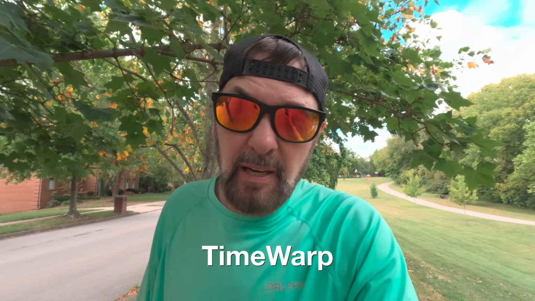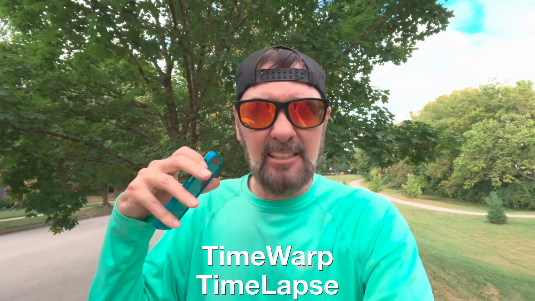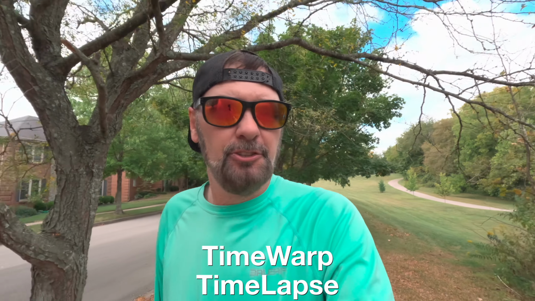So time warp is different than time lapse. Time lapse is when you want the camera kind of stationary. You're recording clouds, recording the stars, you know, that kind of thing. Time warp is a time lapse, but when the camera is moving, and typically straight ahead is the best shot. But you can do horizon lock with time warp, and it'll produce footage like this.